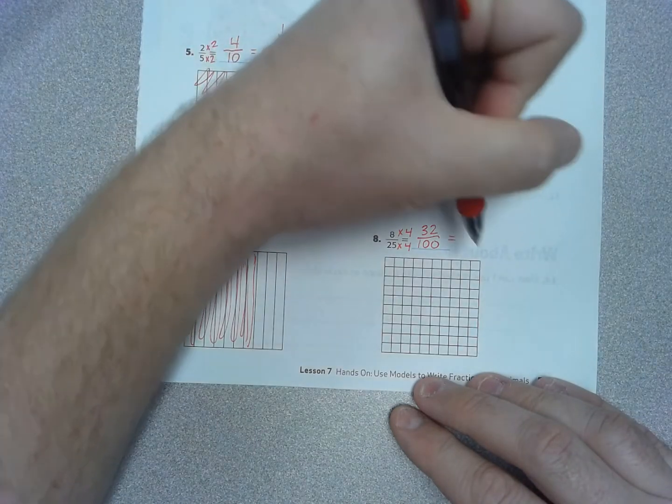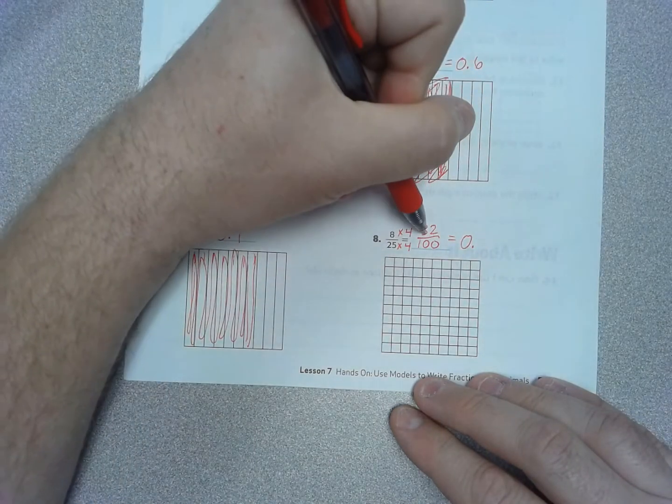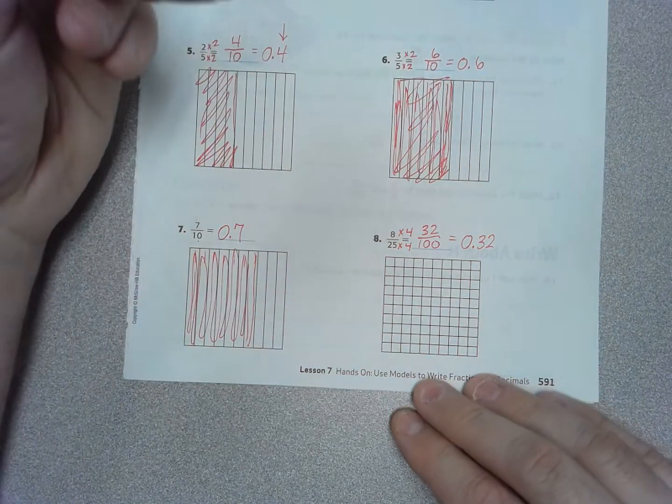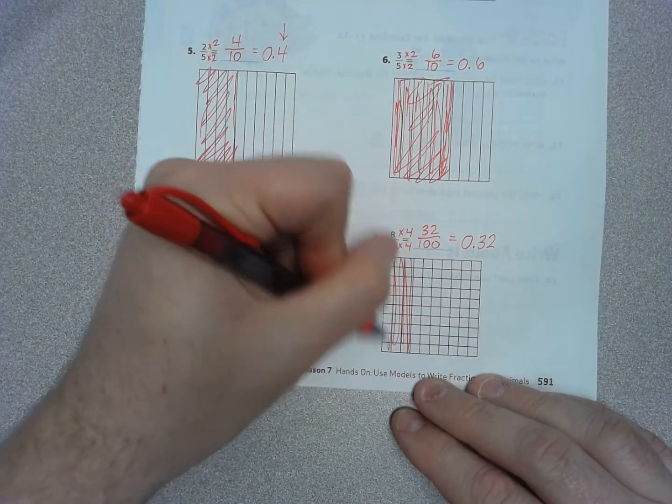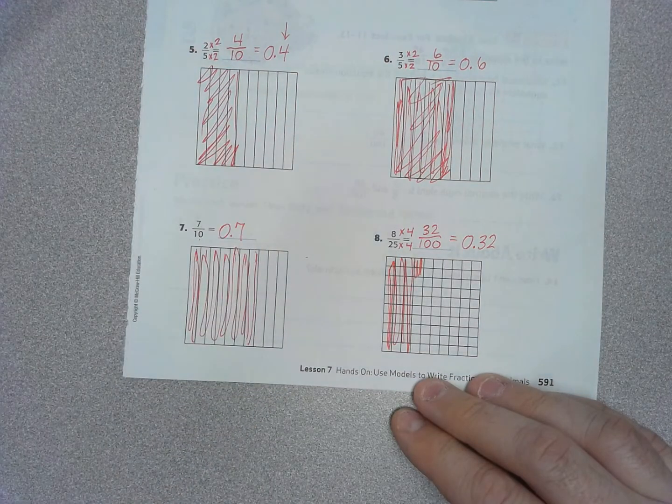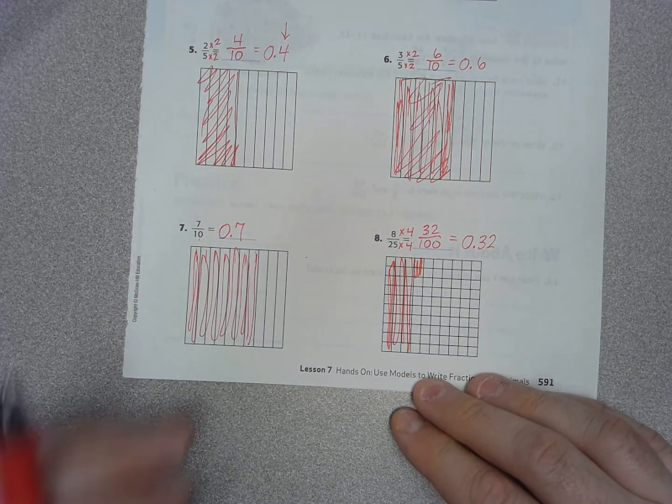So we would say 0 decimal. There's two numbers here, so we write 32 hundredths. And we shade in 32 out of those 100. That was a visual representation of what 32 hundredths is.